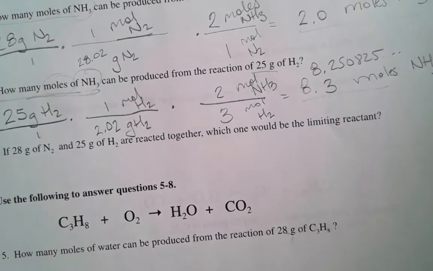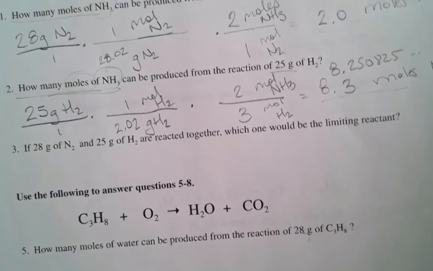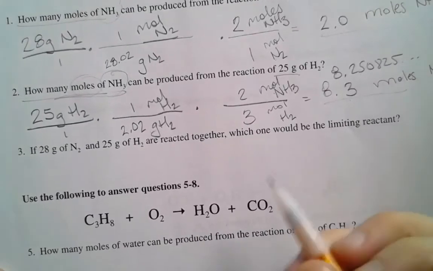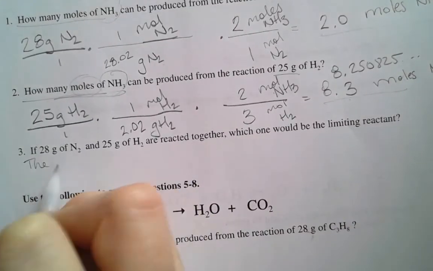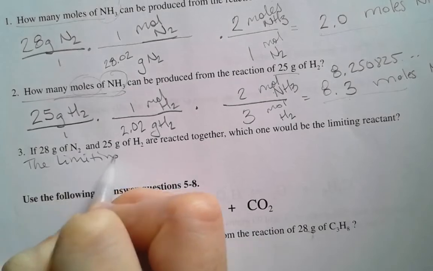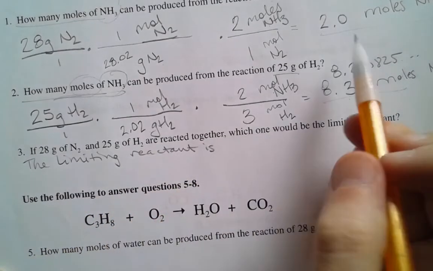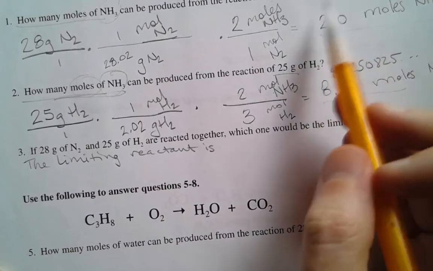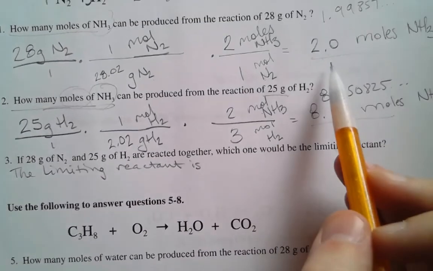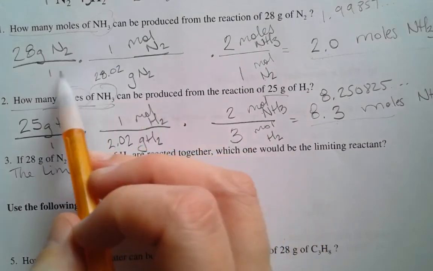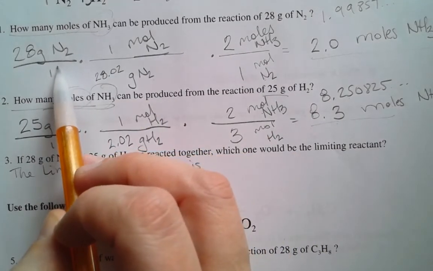Okay, so down here where it says which is the limiting reactant, we can say the limiting reactant is, find your smaller amount of product, that points directly to your limiting reactant.